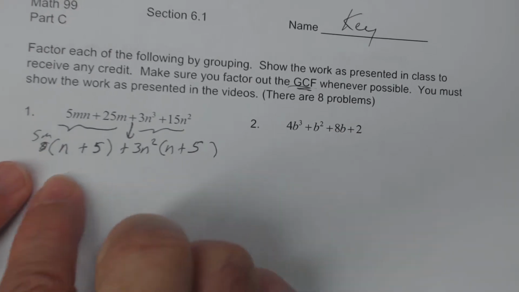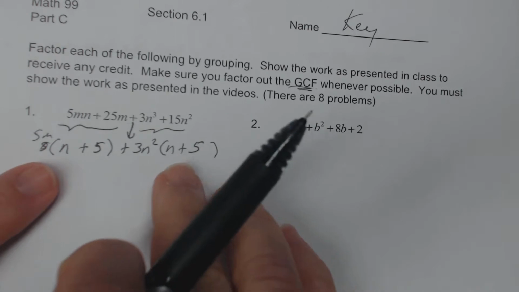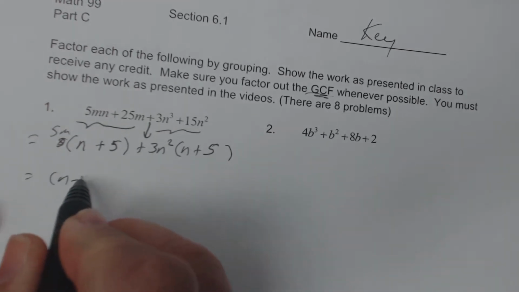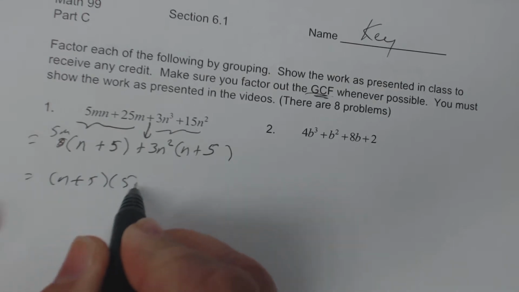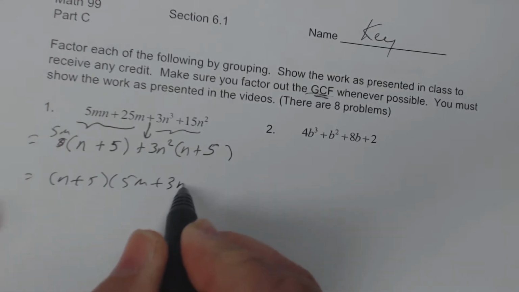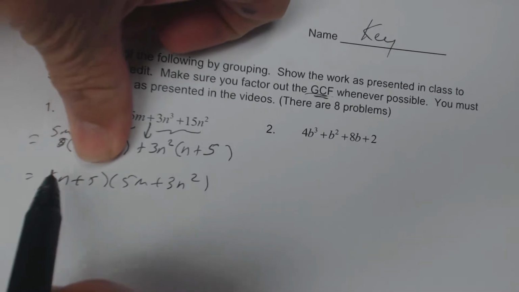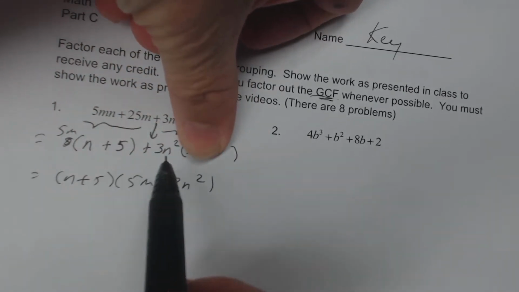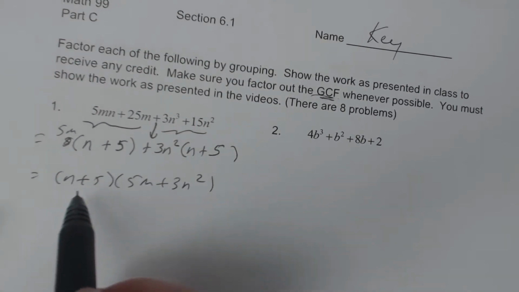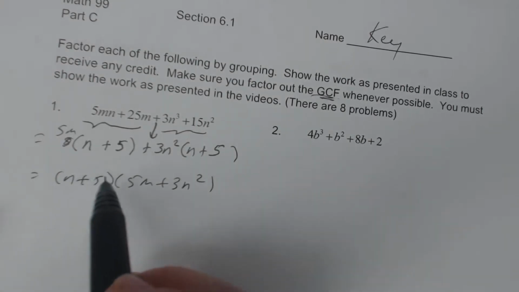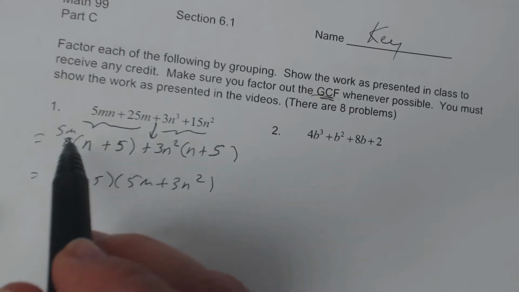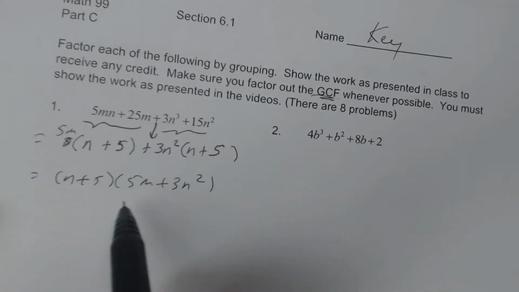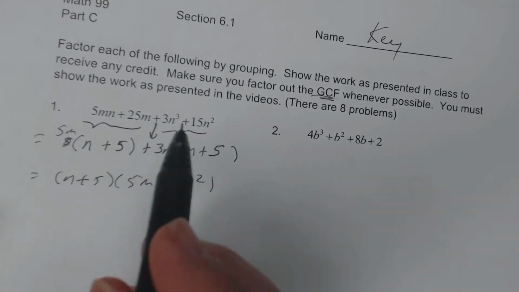So you factor out the n plus 5 from these two groups. You're going to get the answer to be n plus 5 times 5m plus 3n squared. If I factor out an n plus 5 here, you're left with 5m. If you factor out an n plus 5 here, you're left with 3n squared. And you can always check yourself. n plus 5 times 5m gives this, and n plus 5 times 3n squared gives this. All right, so you're done.